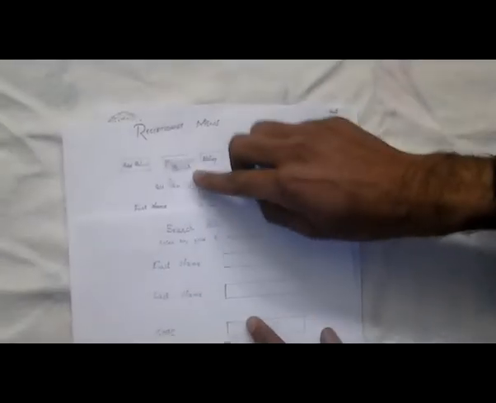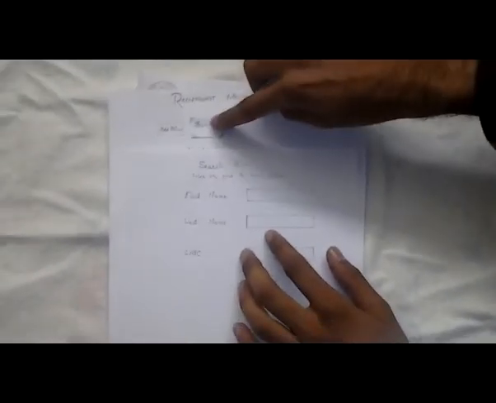So after entering one of them, he can search. After searching, the result will be shown to the receptionist, whether the patient has been registered or not. If registered, then the form with the data will come to the screen of the receptionist.